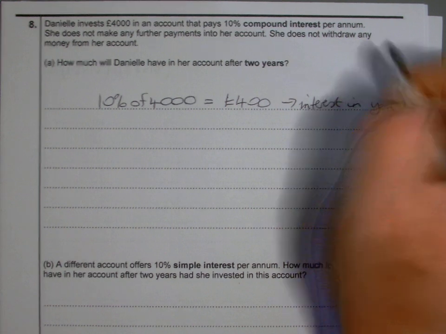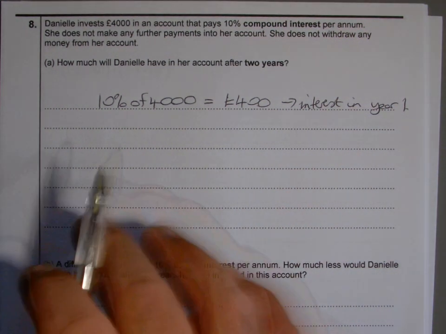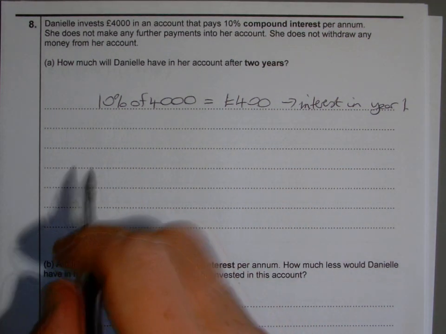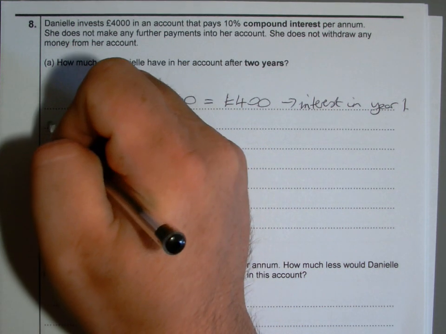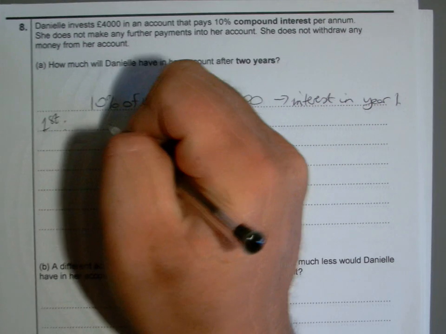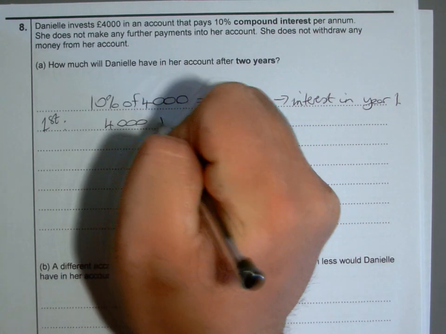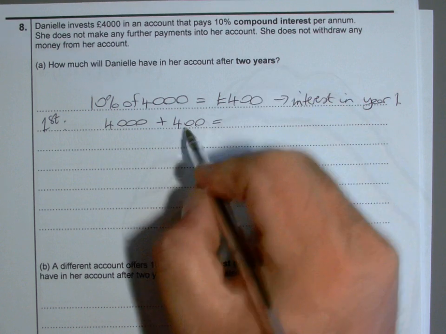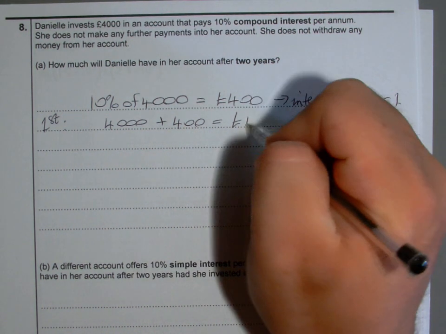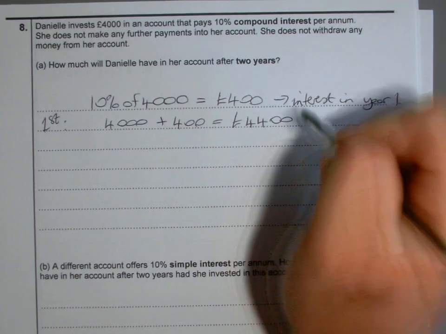But of course, what happens then is that interest gets added into her account. So at the end of year one, she now has the £4,000 plus the interest which she's been given, which was the 10%, which is the 400. So she now has 4,400.